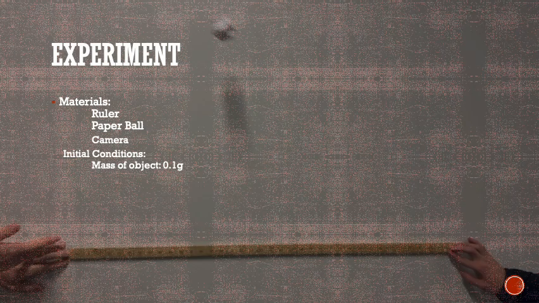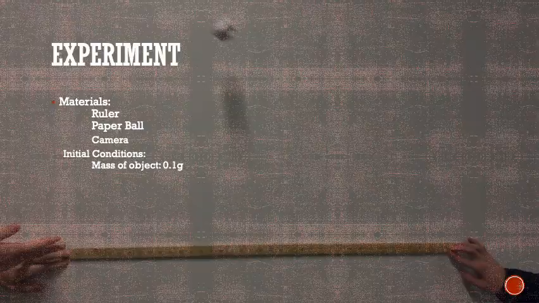For this experiment, I threw a scrunched up paper ball and recorded its motion. The mass of the object was 0.1 grams and the initial height was just 0 meters. The video was taken with a stationary camera and the ruler was used for scale.